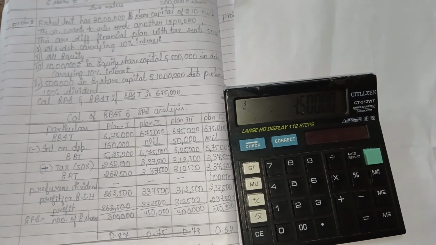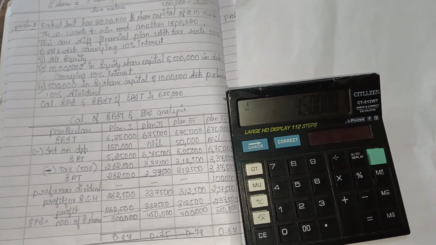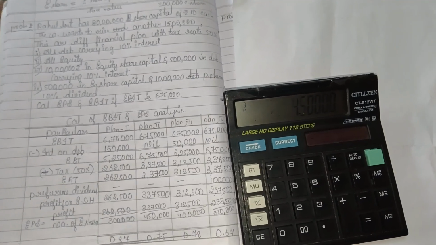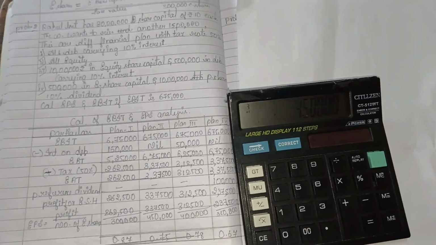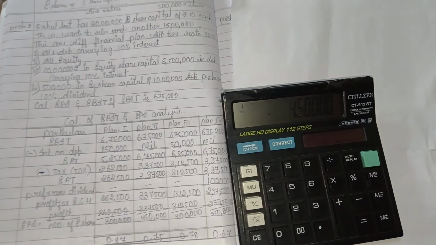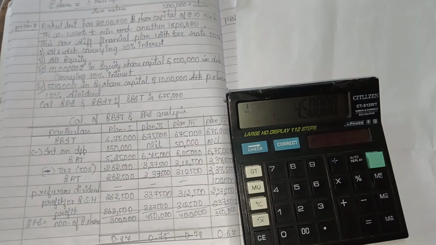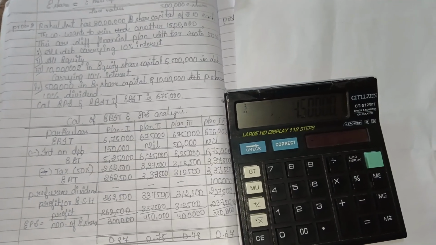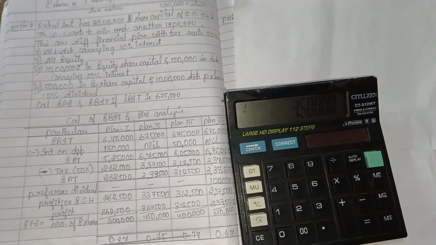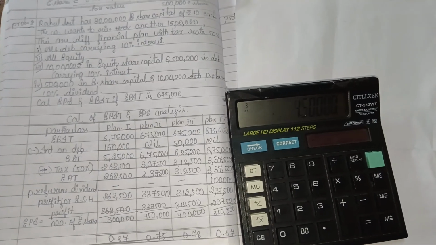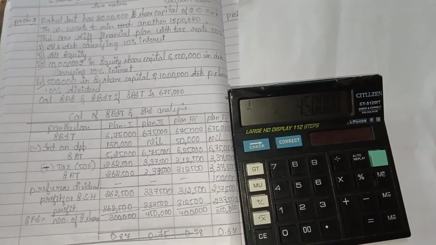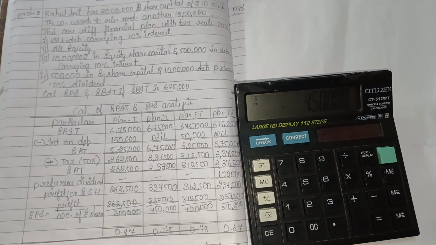Then for plan C, they have given 10 lakh in equity share capital. You already have 3 lakh equity shares plus 10 lakh divided by 10, you will get 1 lakh. 1 lakh plus 3 lakh, you will get 4 lakh. Therefore 3,12,500 divided by 4 lakh, you will get 0.78.